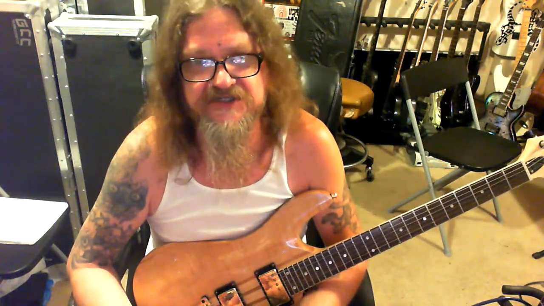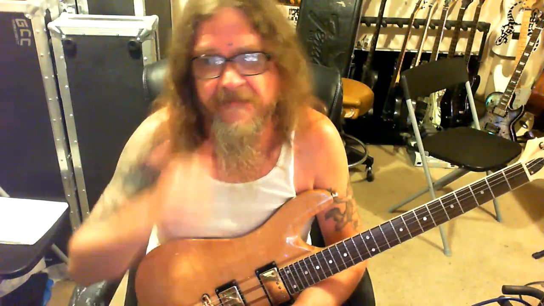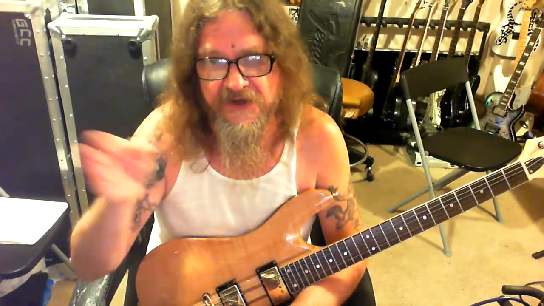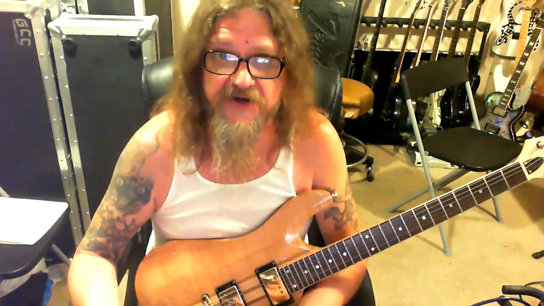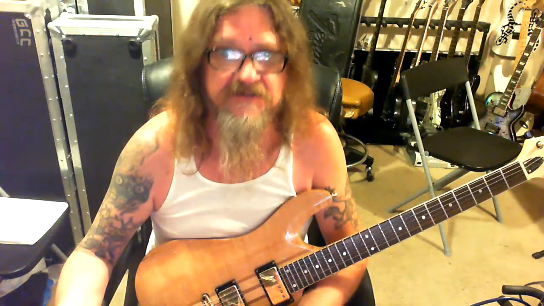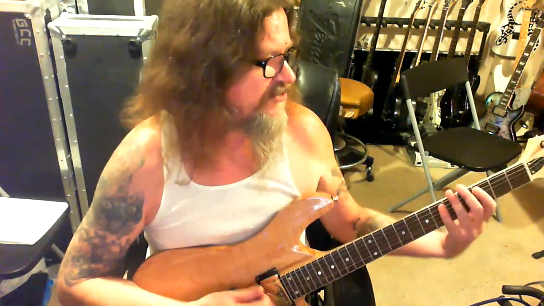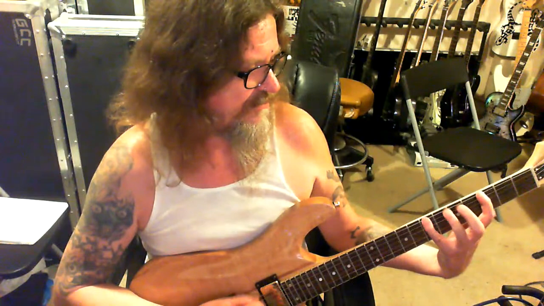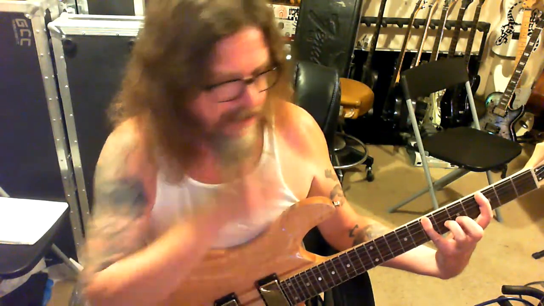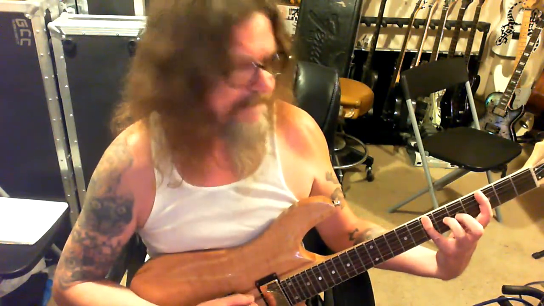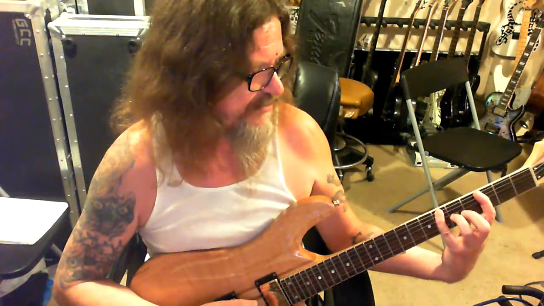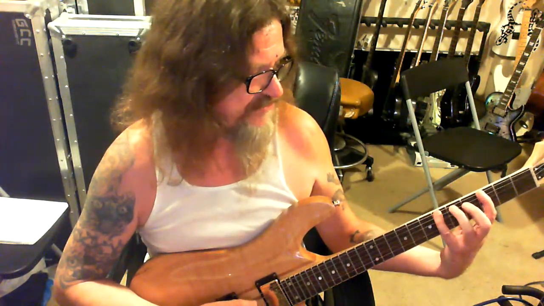I'm playing all 6 strings, but technically I'm only playing 3 notes. So that's the major chord: 1, 3, 5. Now to make it minor, we flatten the third. The third is a major interval, so what happens when we flatten a major? We get a minor. So we would take that B there, and we flatten it a half step. So we've got G, B flat, and D.